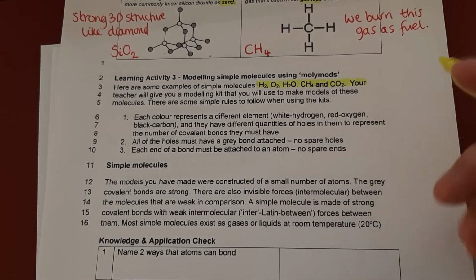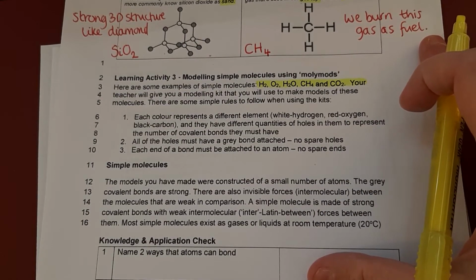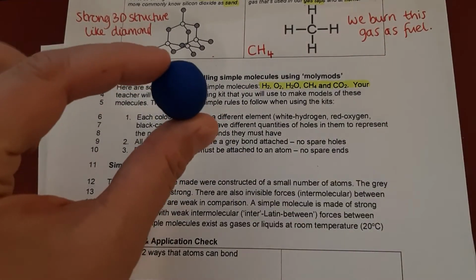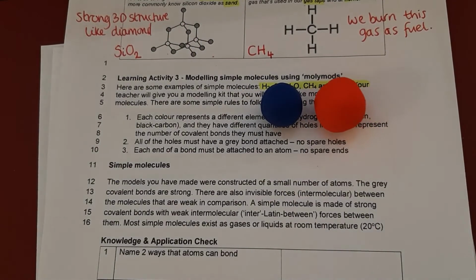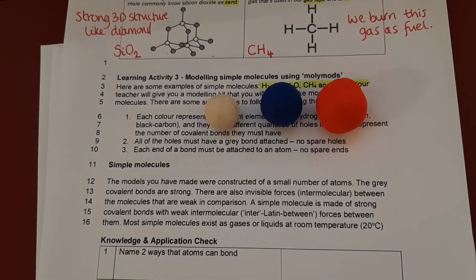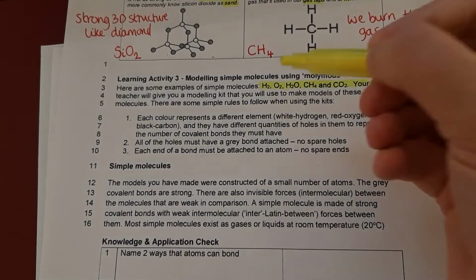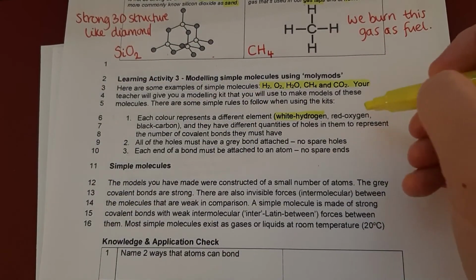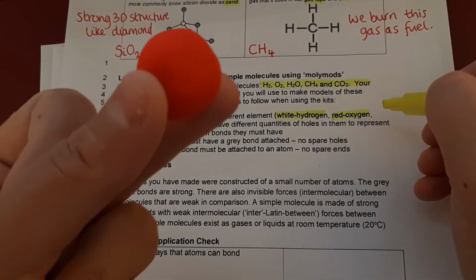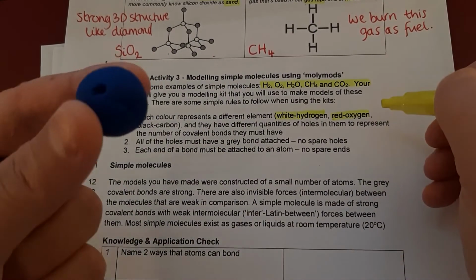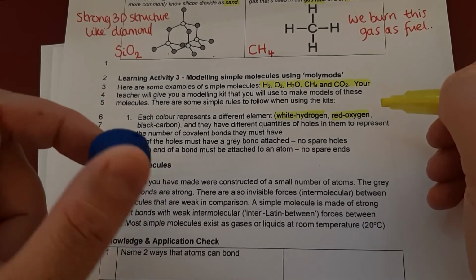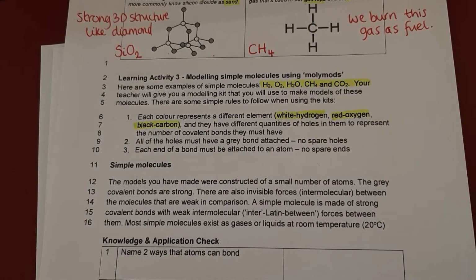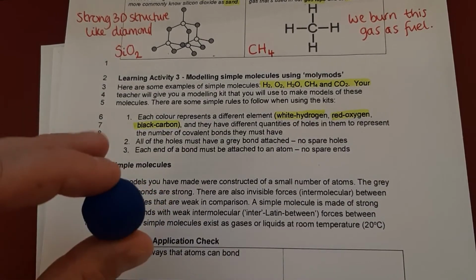So, things to know before we start building. Each colour represents a different element. So, for example, I have produced little Play-Doh circles in red, white and blue. Now, I've had to make do here because white represents hydrogen. So this is my hydrogen. Red represents oxygen. So here's my oxygen. And black represents carbon. Now, I don't have black Play-Doh, so I've used blue. Now, normally blue represents something else. We're not going to worry about what. But today, we're going to use blue for the carbon.